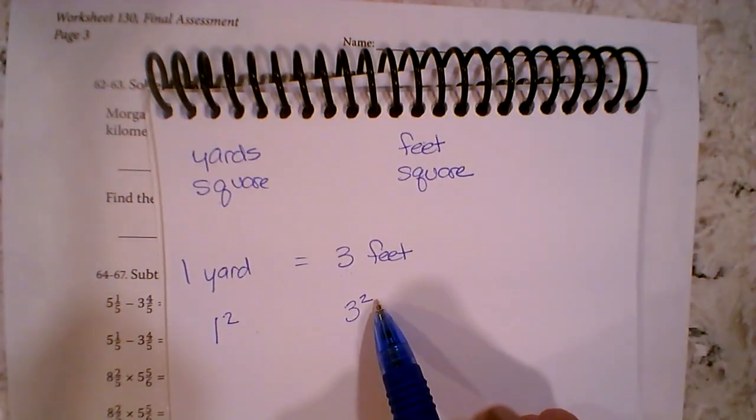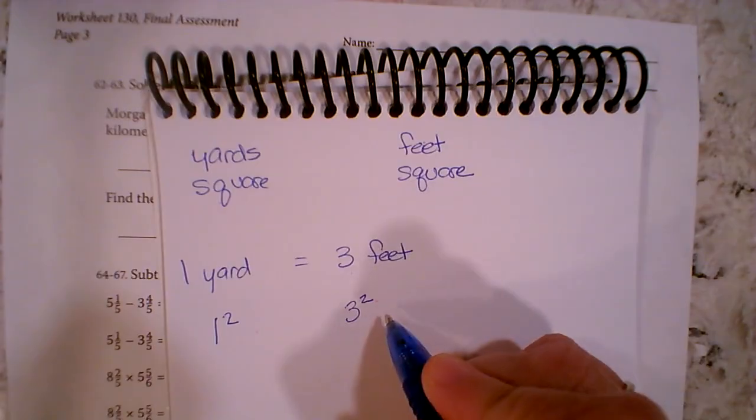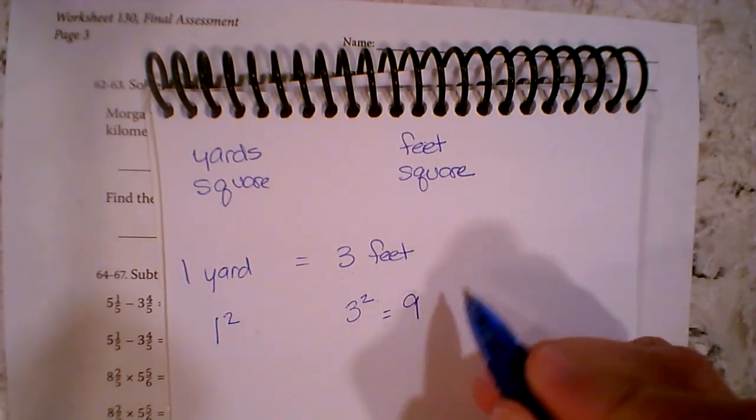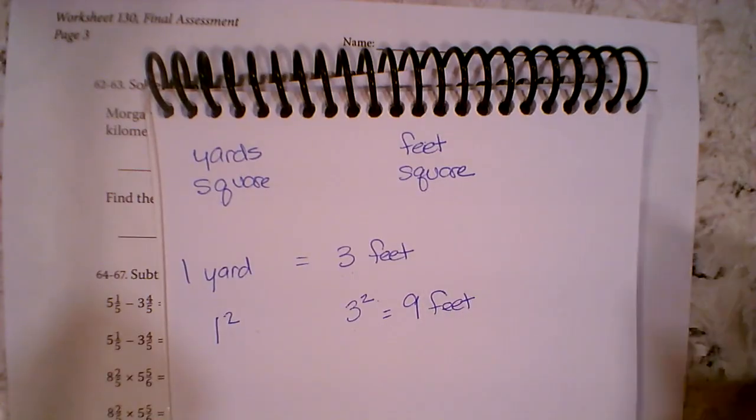So here is my equation. 3 squared is what? 9. And we're dealing with feet. And that is my answer.